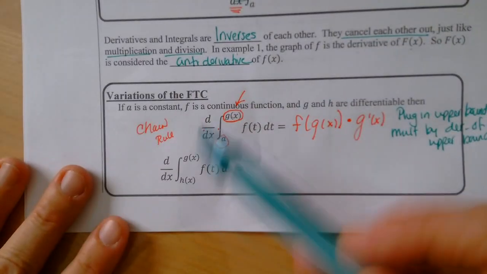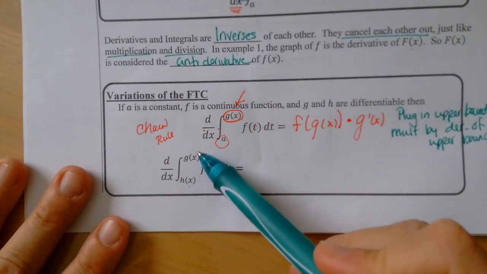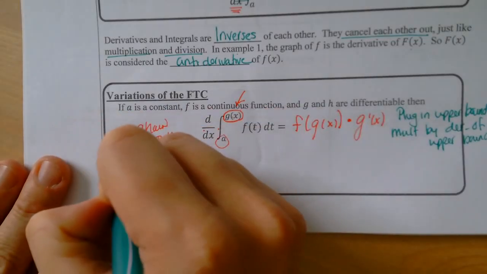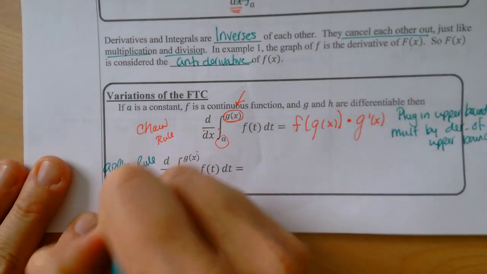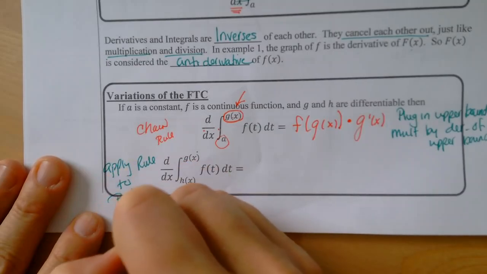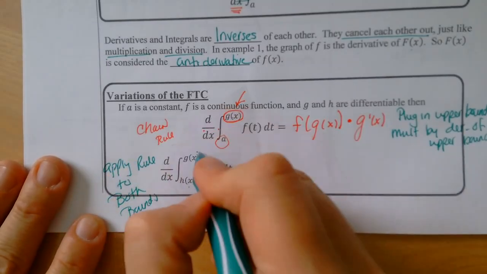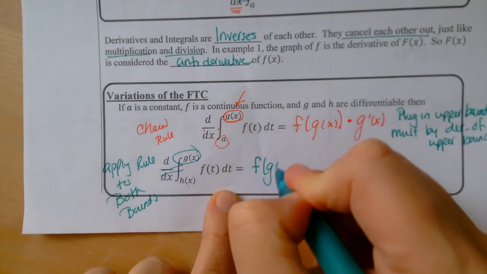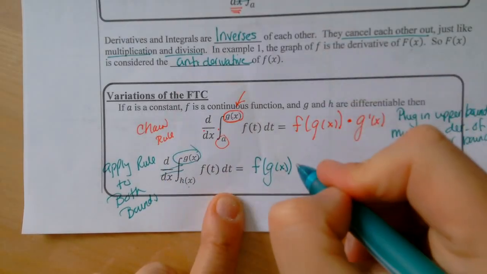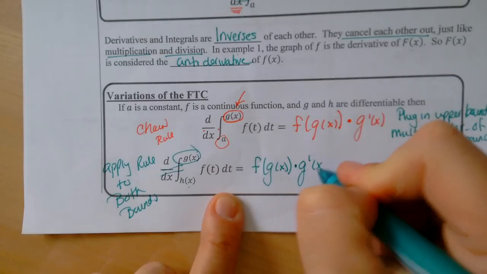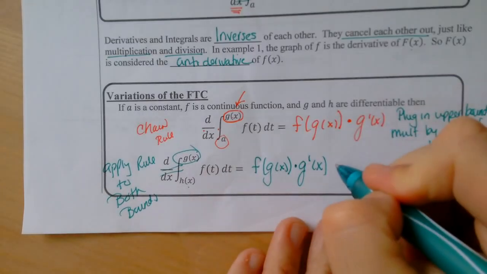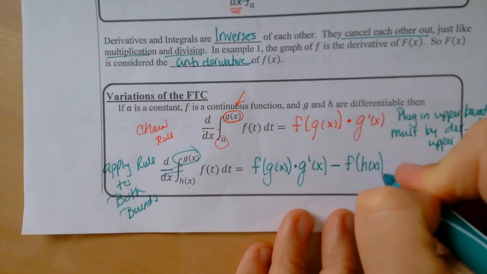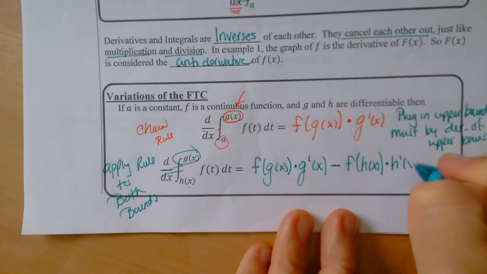Now, what if there's expressions in both the lower bound and the upper bound? Well, it's simple. You just apply the rule to both. So I'm going to put apply rule to both bounds. We'll start with the upper bound. Again, the derivative and integral cancel, so I'm going to get f of g of x. But that was more than just x, so I have to multiply by its derivative, g prime of x. Now we're going to subtract the lower bound version. So I'm going to get f of h of x times, chain rule, its derivative, h prime of x.